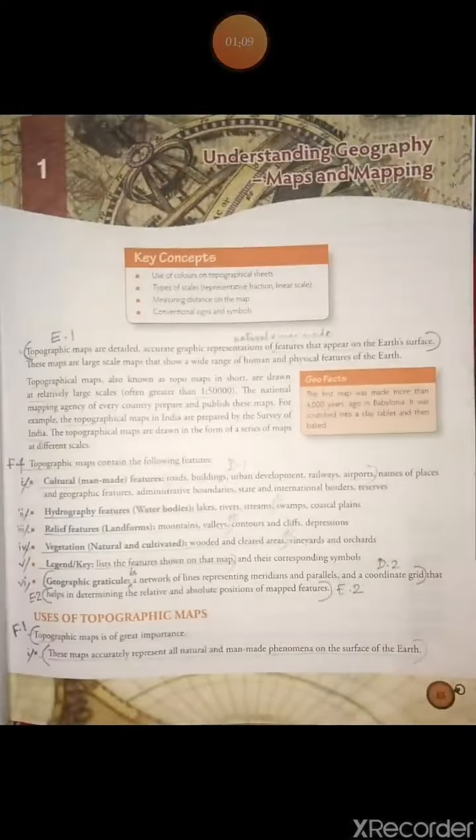Now let us study topographical features. The topographical maps contain the following features: cultural or man-made features such as roads, buildings, urban development, railways, airports and so on. Hydrography features or water bodies like lakes, rivers, streams, etc. Relief features or landforms like mountains, valleys, cliffs and many more. Vegetation, natural or cultivated, wooded and cleared areas such as vineyards, orchards, etc.